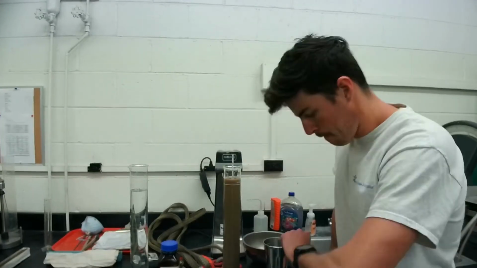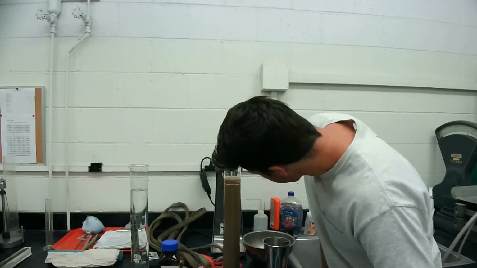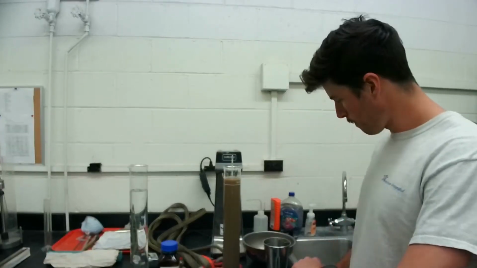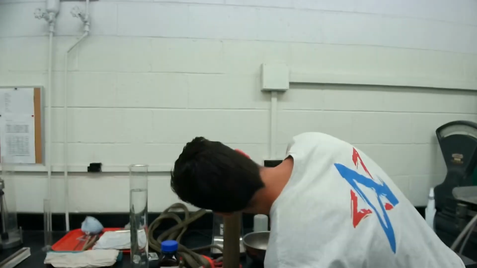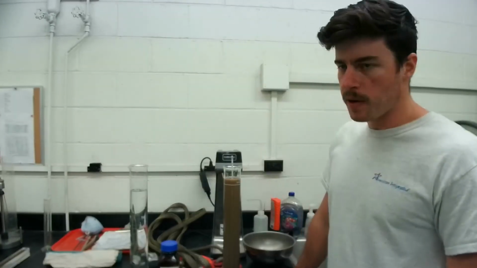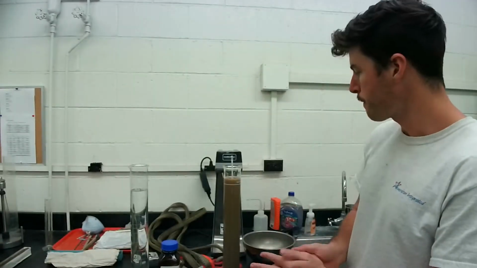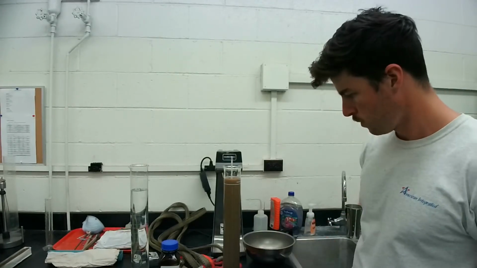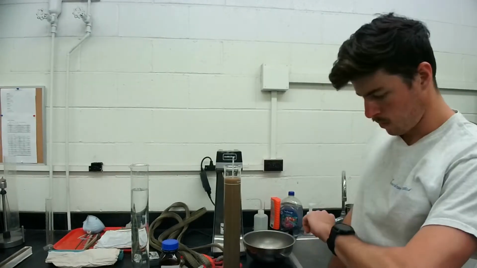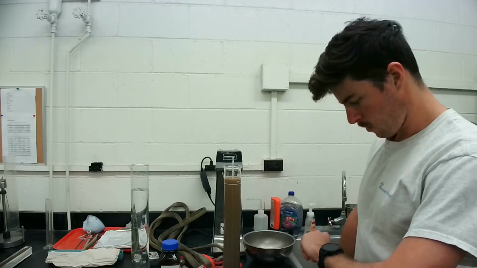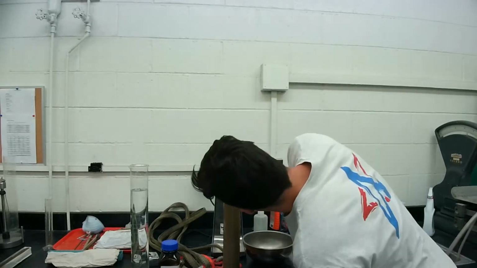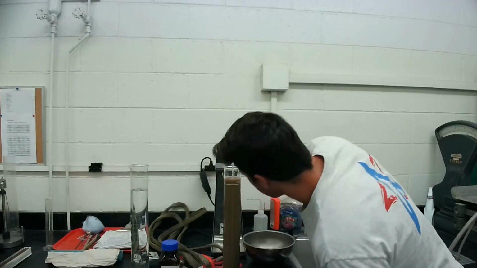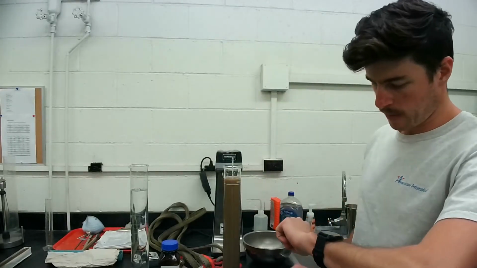Now it's 1.021. Now it's 1.020 on the mark at 1 minute. And at 2 minutes, it is at 1.016.